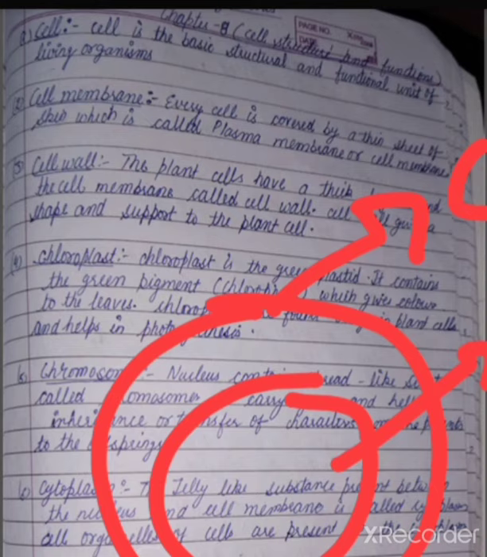In the plant cell, the outermost cell wall helps to give shape and support to the plant, and it helps to save the plant during unfavorable conditions. It means that from all the environmental conditions, the cell wall saves the plant, and it acts as a supportive zone of the plant cell.